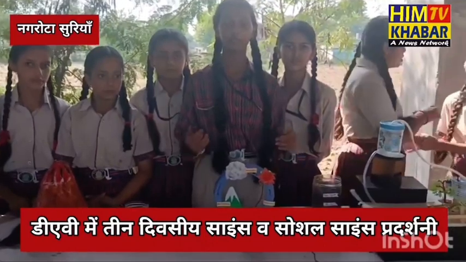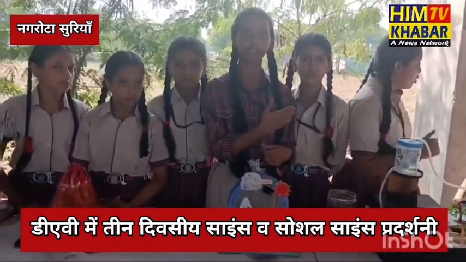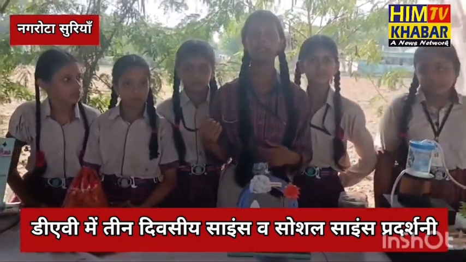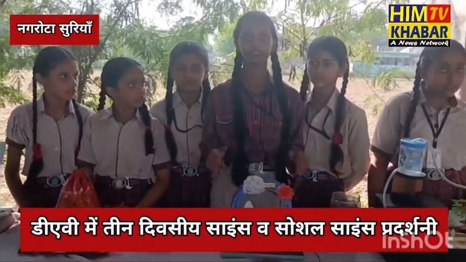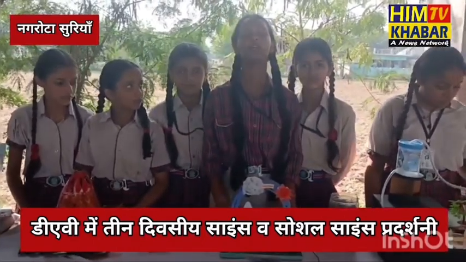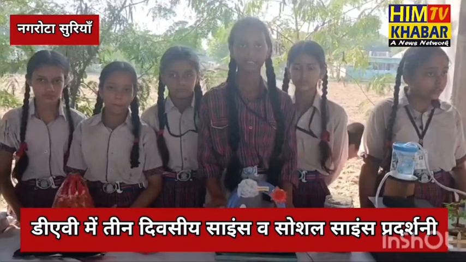Good afternoon, everyone. My name is Swastika Pathania. Her name is Navita Thakur. Her name is Tanishka Sharma. This is a model of water cycle. It has three major states: evaporation, condensation, and precipitation.